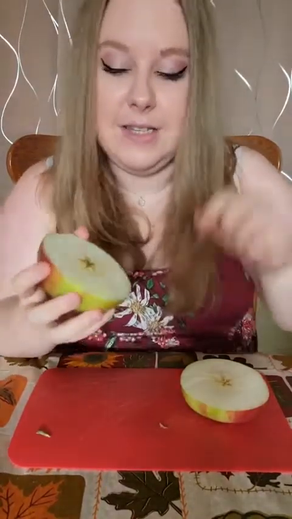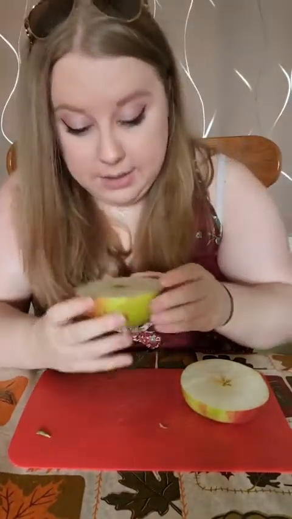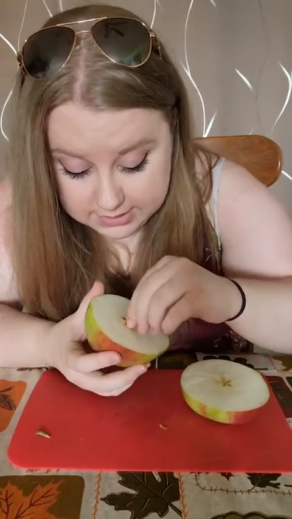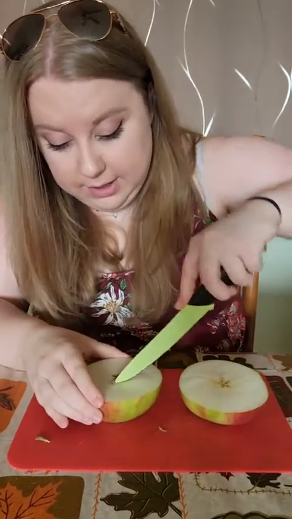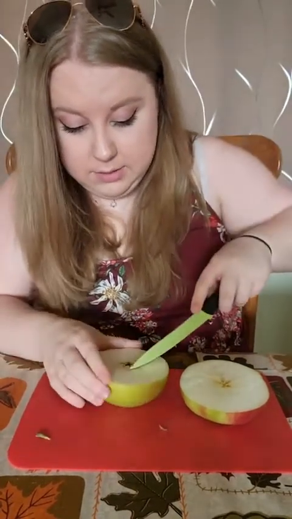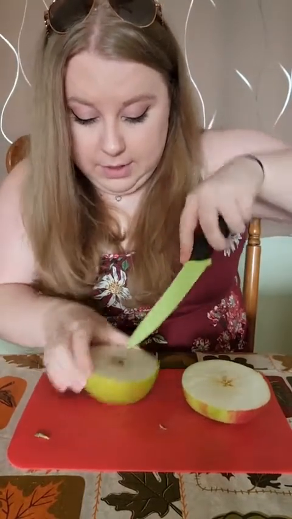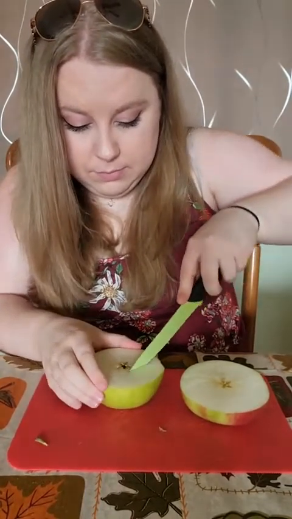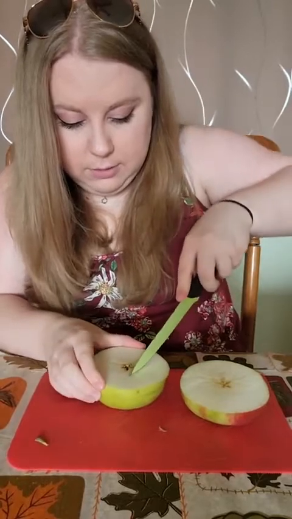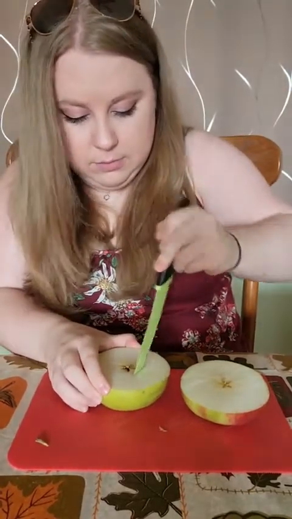Very cool. So now we're going to look for the seeds. Let's dig through there and see if you can see any of the seeds. You might need a parent for this as well. I'm just going to cut around and see if I can get some of the seeds out of my apple here. Let's see here. All right, let's see.